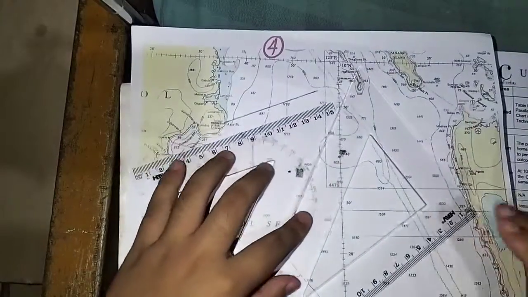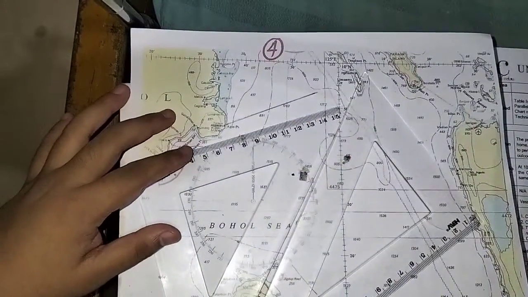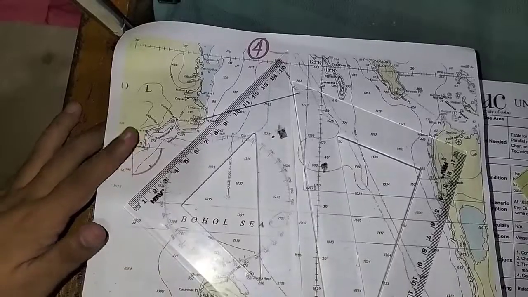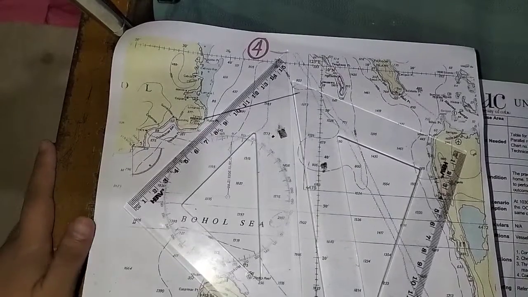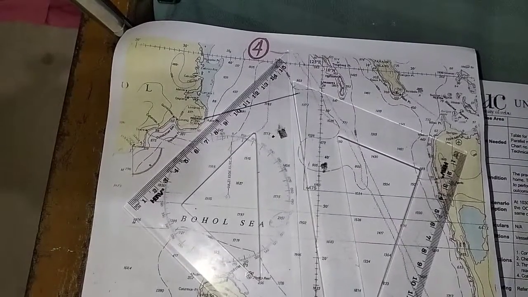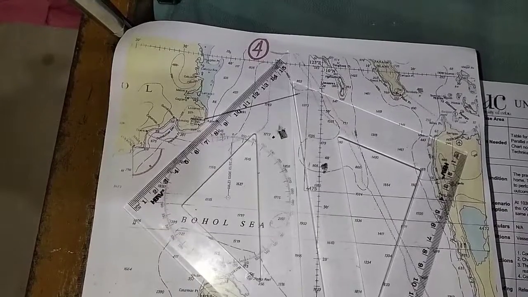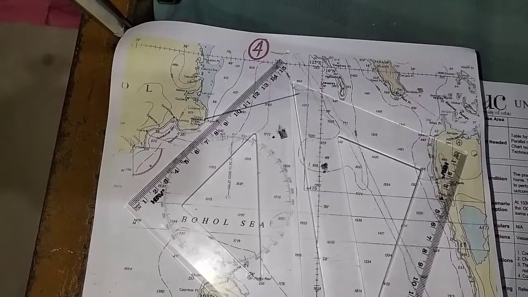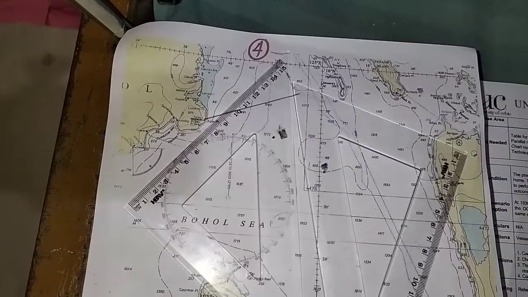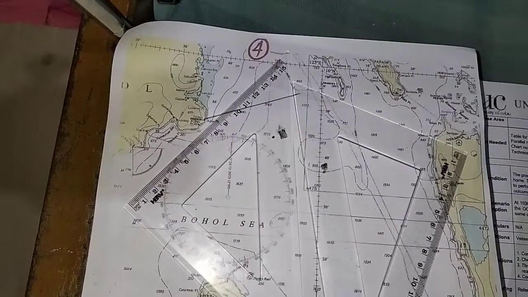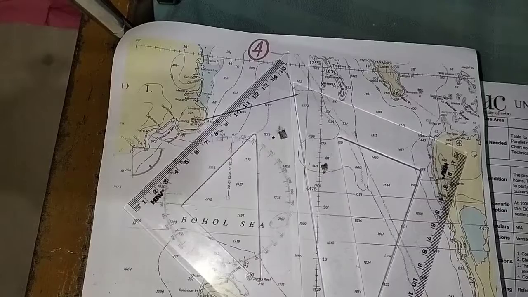So we already got our first line of position, which is 250 degrees true at 1030 hours. So now we need to locate the ship's bearing.